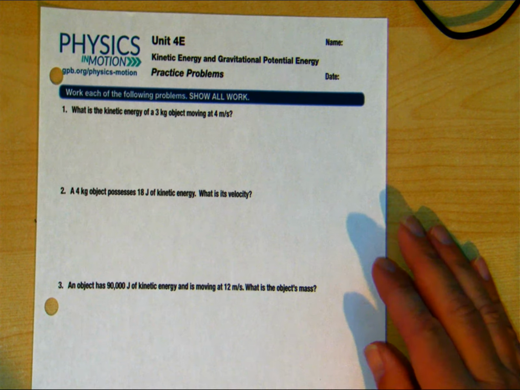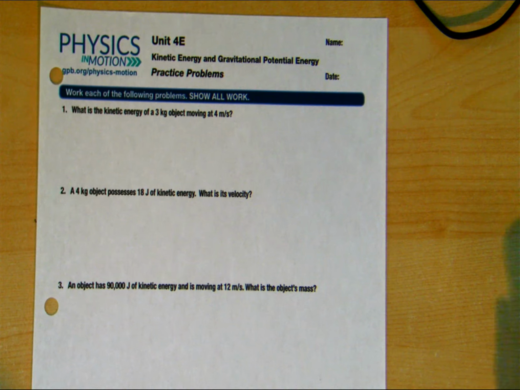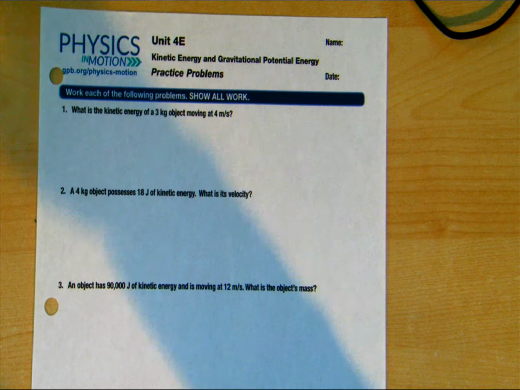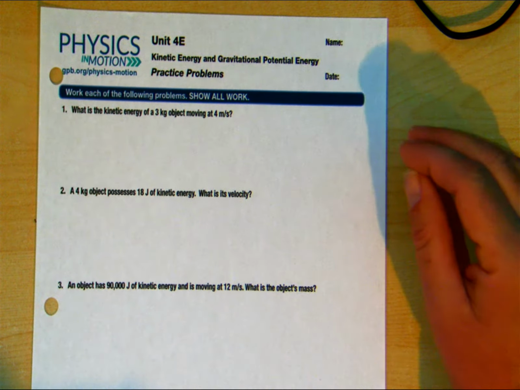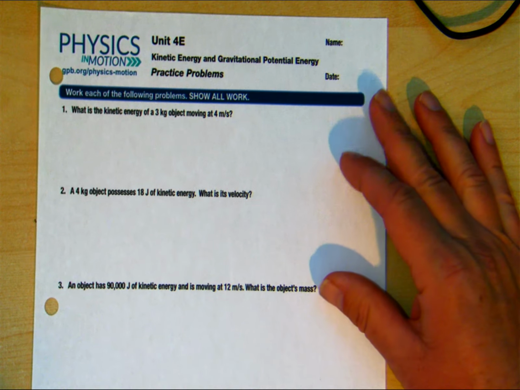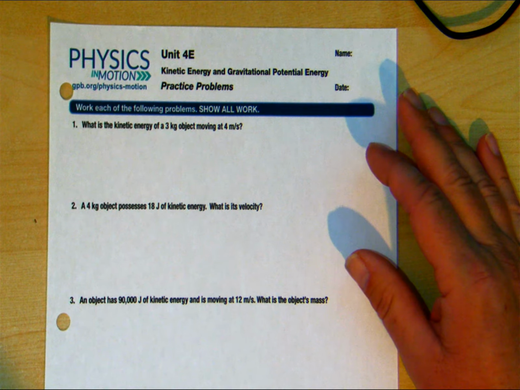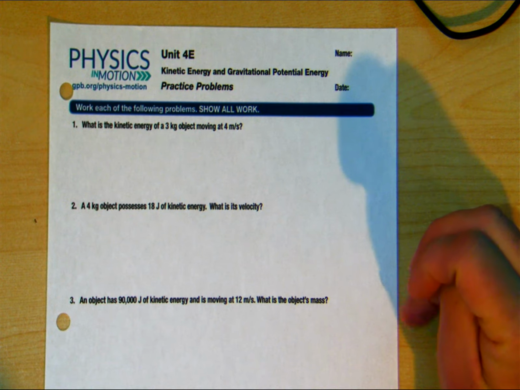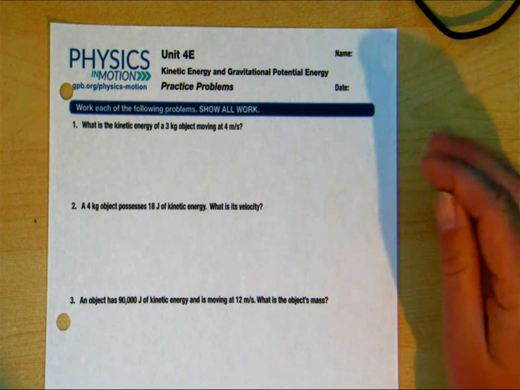All right, this is for Physics CP, debrief on the answers for the Unit 4E homework problem set. It leads off with number one. What is the kinetic energy of a 3 kilogram object moving at 4 meters per second?